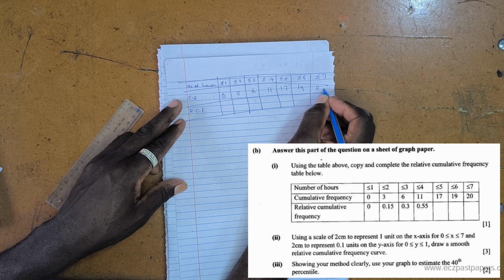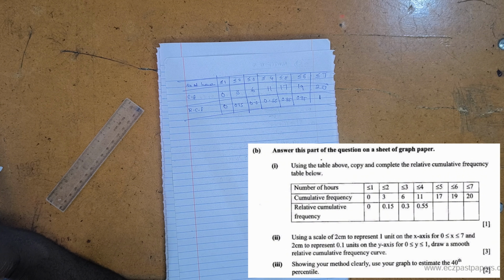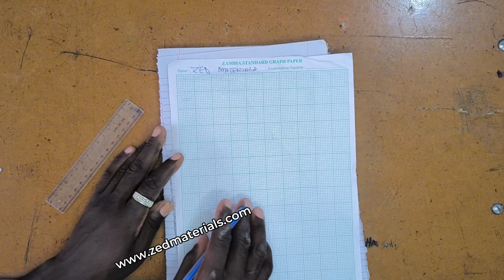Next, using a scale of 2 centimeters to represent 1 unit on the x-axis for 0 less than or equal to x less than or equal to 7, and 2 centimeters to represent 0.1 unit on the y-axis, draw the graph. So here, now you need to pay attention. Here you write your name, which is Z Materials. Our name always is the same, right? So when you go to the Z Materials, you understand what it means here.